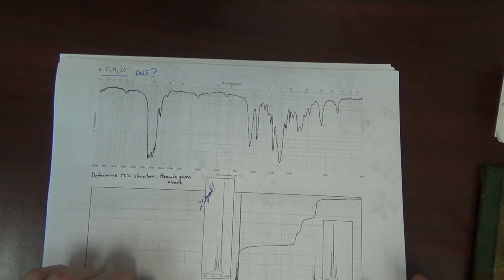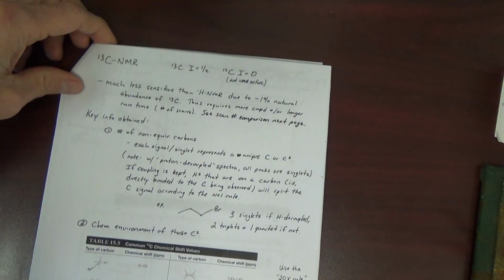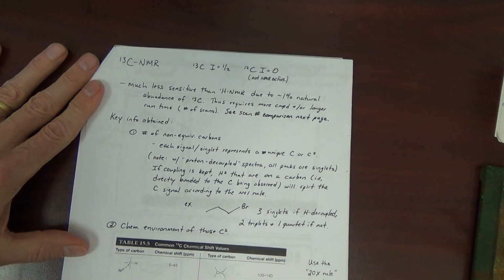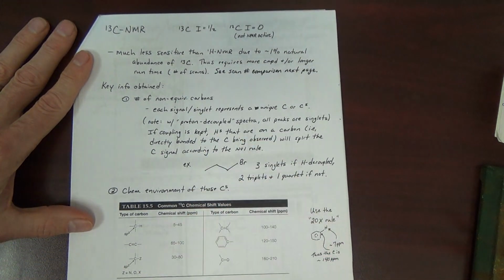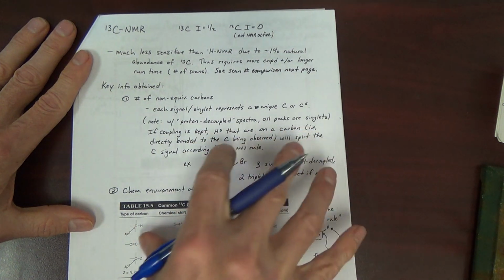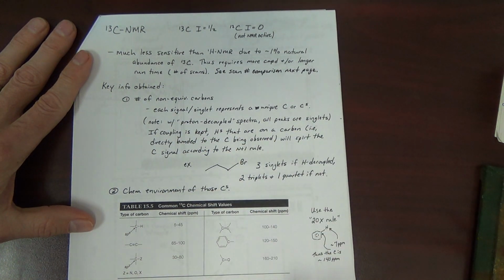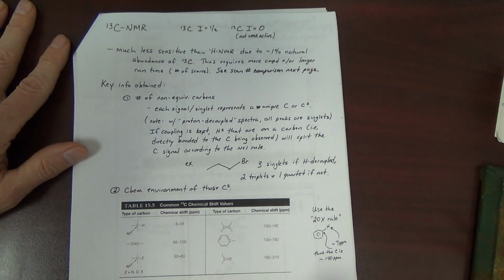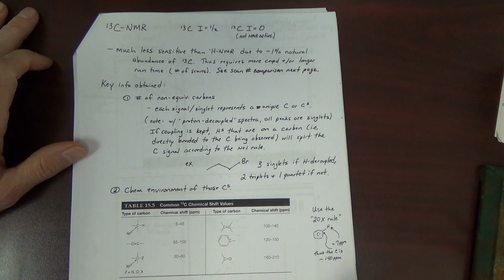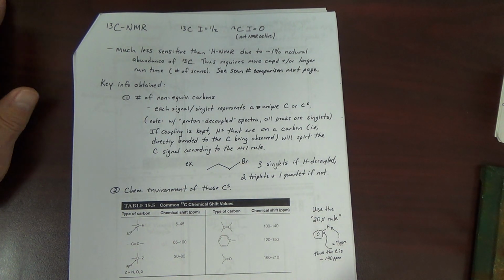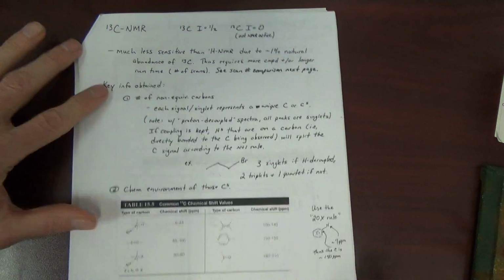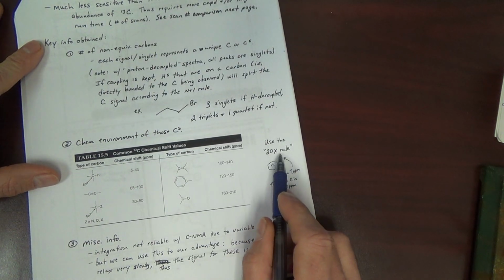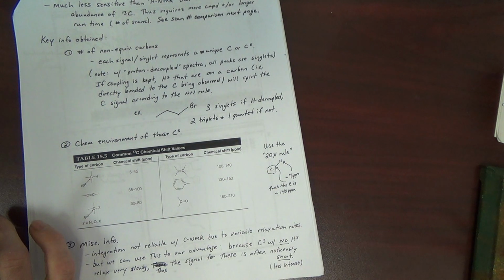Then in the next video, we will move into carbon NMR, which begins here, and we'll see that carbon NMR is analogous to proton NMR in many ways. All right. A few sort of minor differences. The baseline is a lot larger. It goes from 0 to 200 ppm instead of 0 to 10 or 12. But we're going to use the 20 times rule to help us predict peaks based on what we already know for proton.